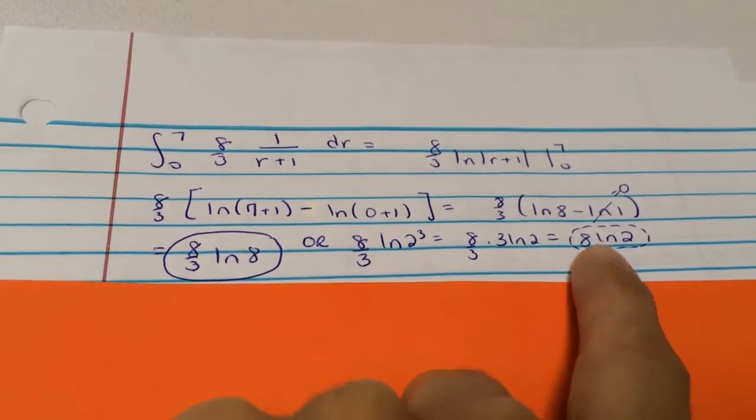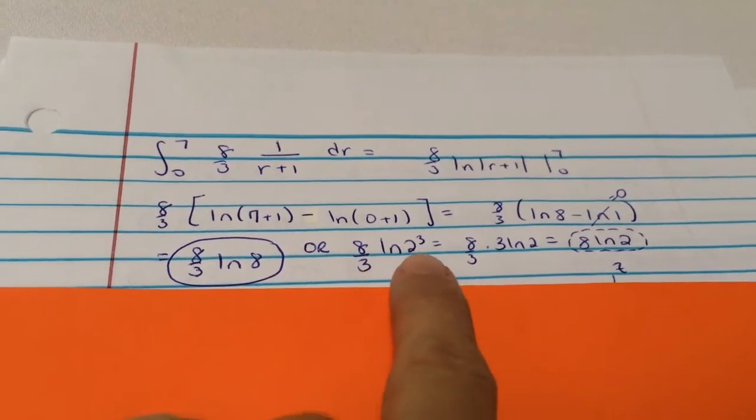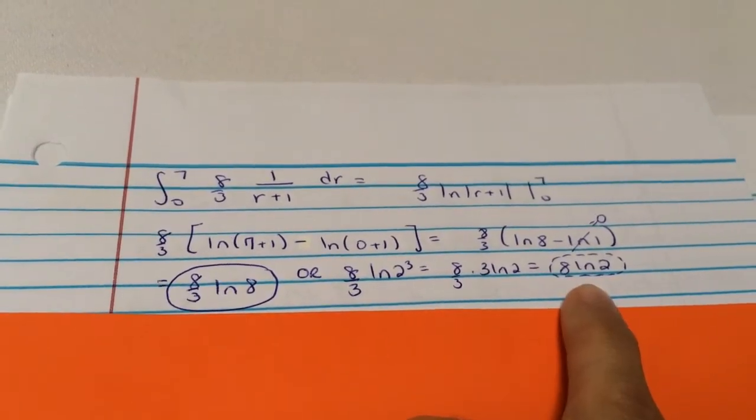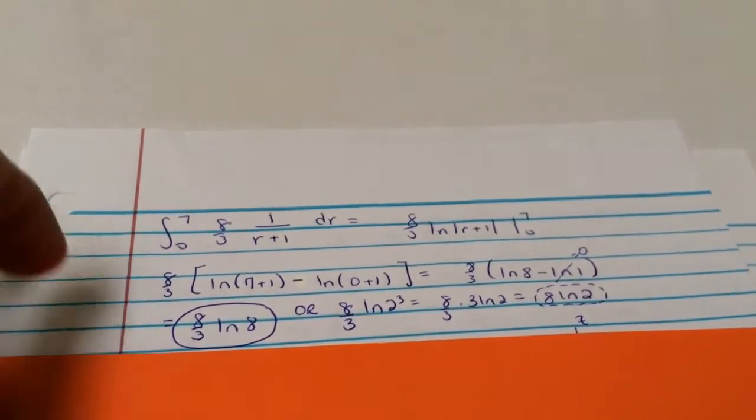So just in case you're looking at some and they do that, remember the laws of logs. This is 2 cubed. You can bring the power down and then it cancels. So either one of these is totally okay with me. It doesn't matter to me which one you do.